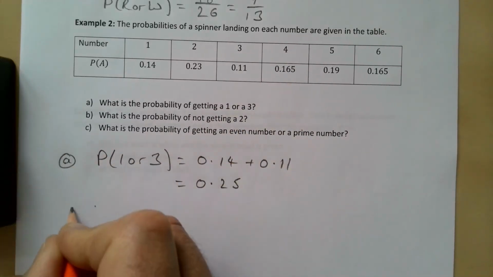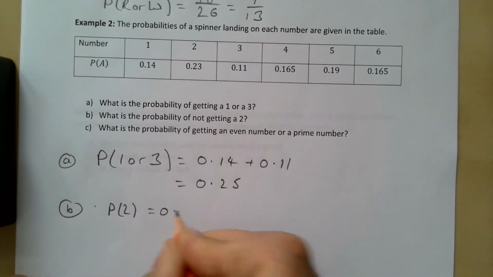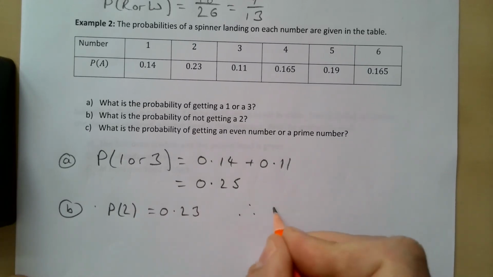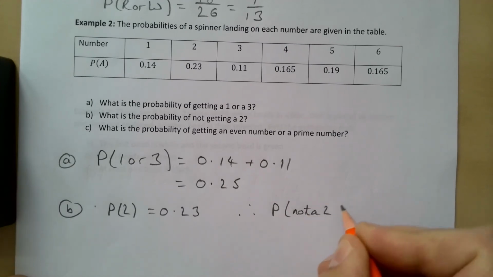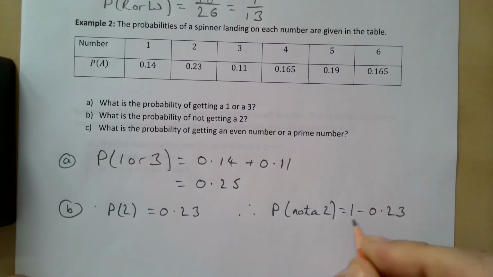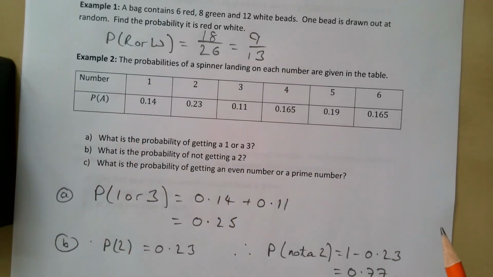The probability of getting a 2 is 0.23. Therefore, the probability of not a 2 is 1 minus 0.23, and that gives me 0.77. The other thing you could do is add the other 5 up. That should give you the same thing.